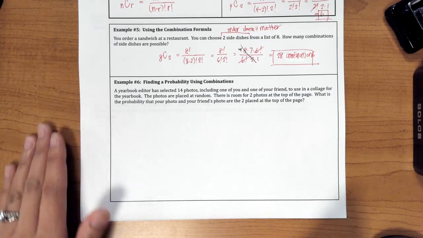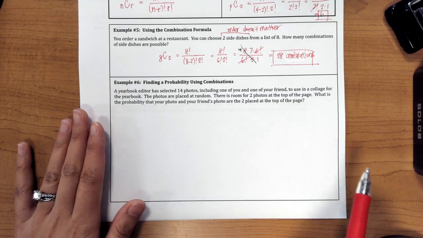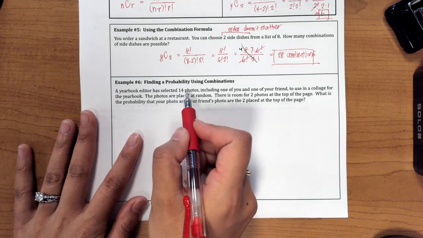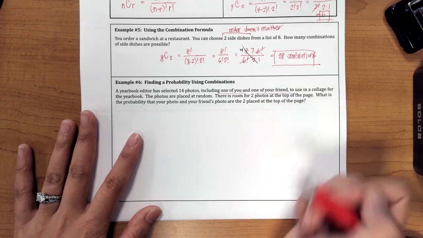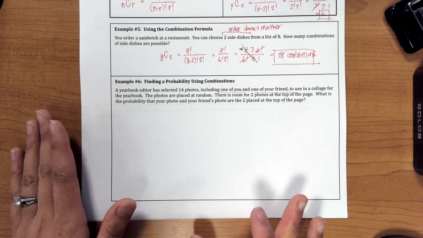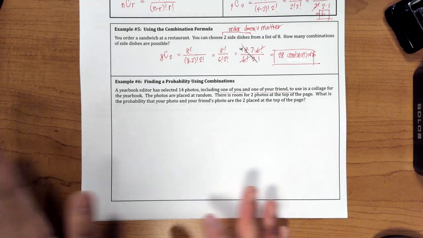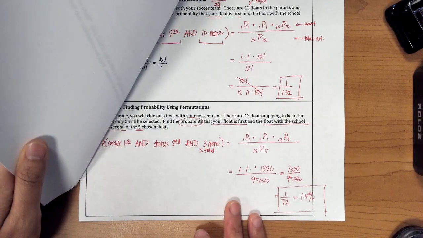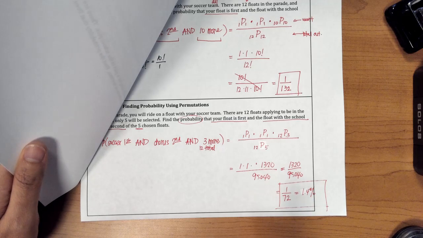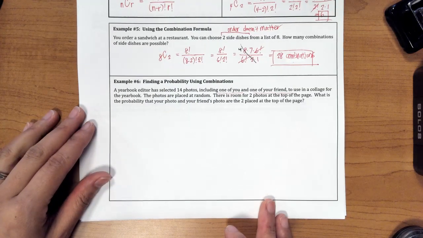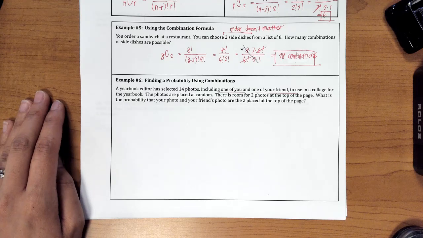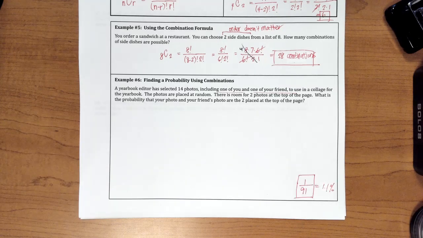Okay, last problem. Sorry, this is a little bit long. So finding a probability using combinations. So if we're selecting 14 photos, including one of you and one of your friend, right? So this one's going to be very similar to the one that we did before. I'm going to have you guys try this. Very similar to this one, just with choosing. So it's a combination instead of permutation. I'll give you the answer in just a second. I think that's my answer, but I did work fast. Check my work and see if you get the same one.